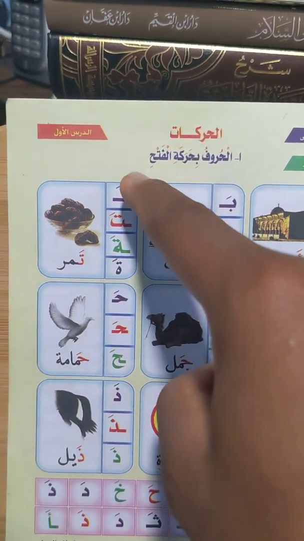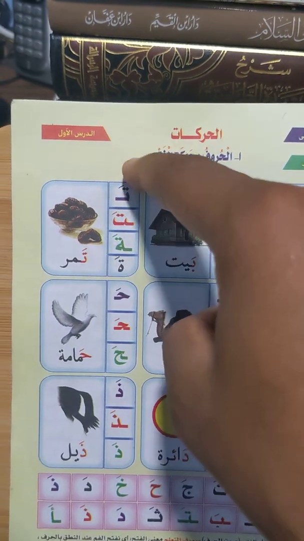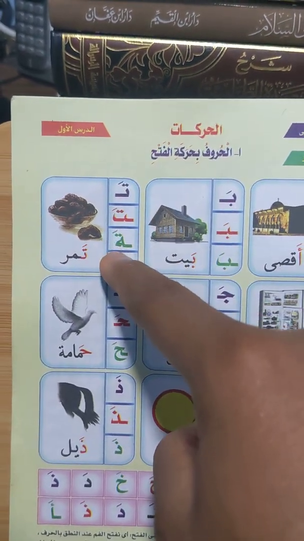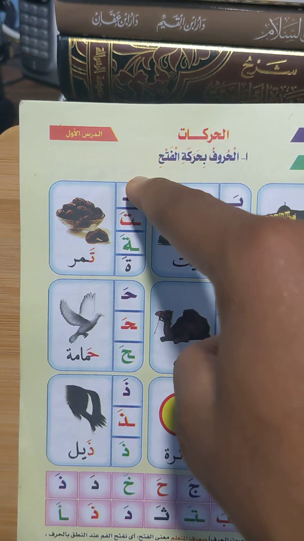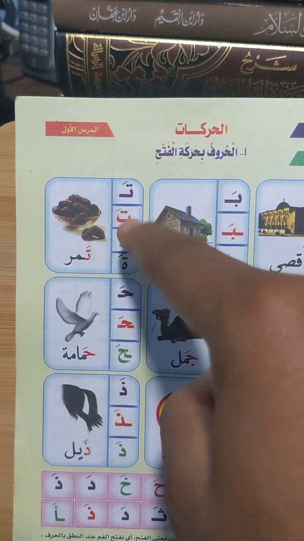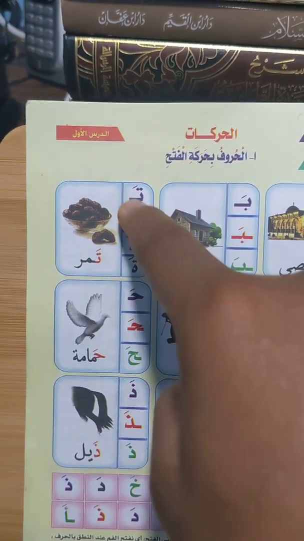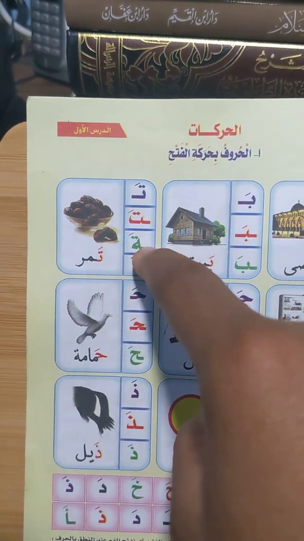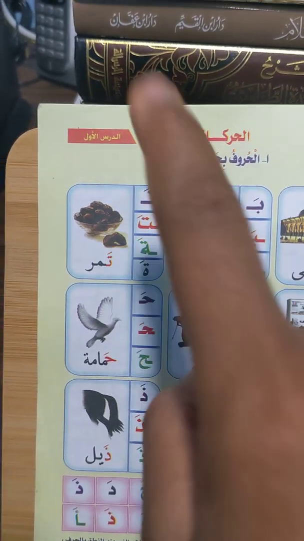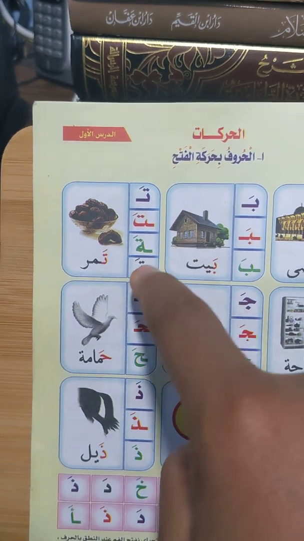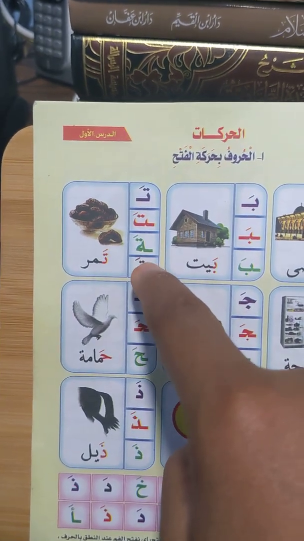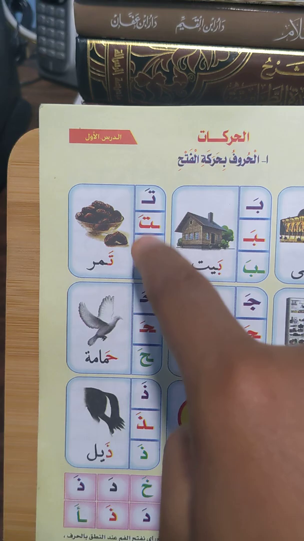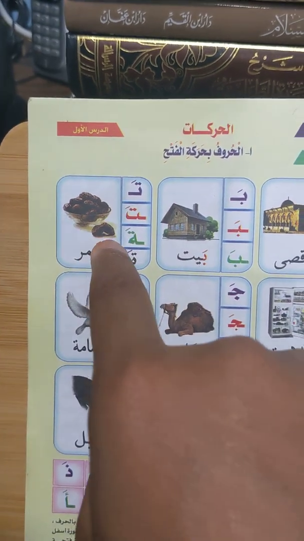Here we have four different ways of writing ta depending on the position of the letter. We have ta, fatha, ta. We have here too ta, fatha, ta. This is the round ta, and this one too is a round ta, ta, fatha, ta. So this is tamar.